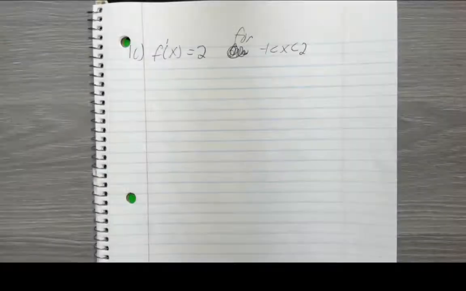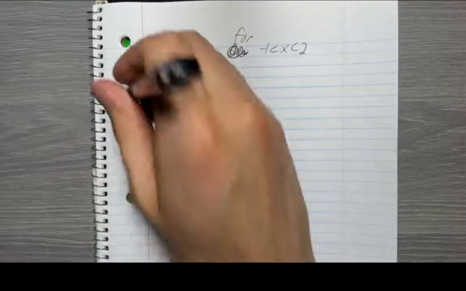So we know that f prime of x is always going to be 2, because the slope at every single instant will always be 2, because it's a linear function. So that part's easy, right? That's kind of nice. Now what we need to find is h prime of x.